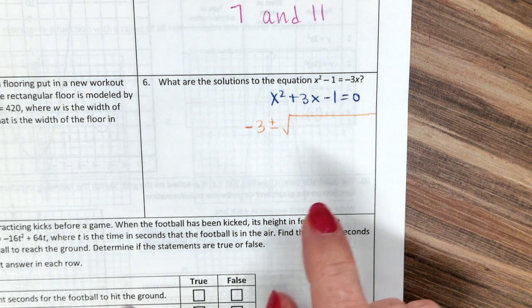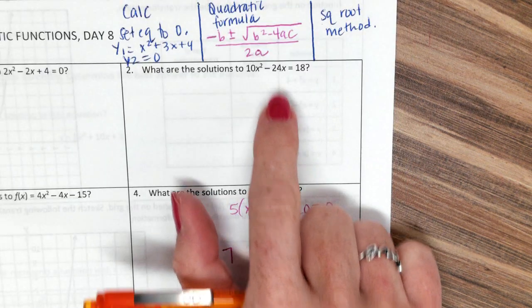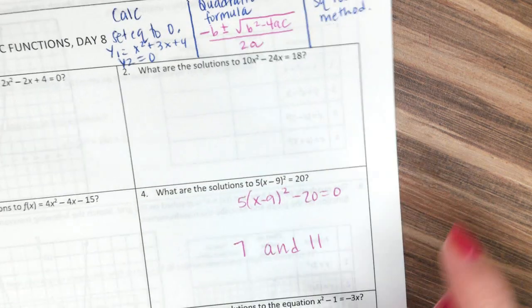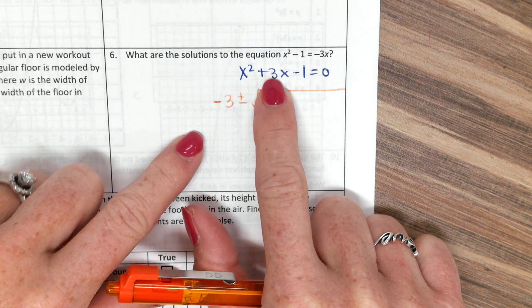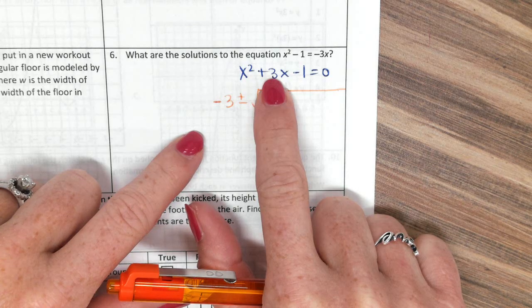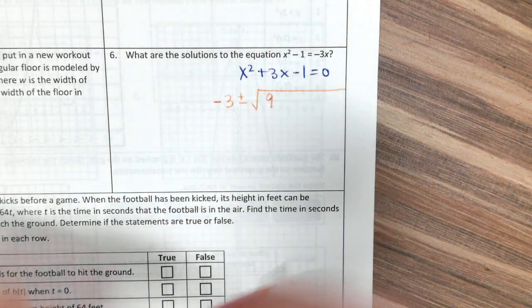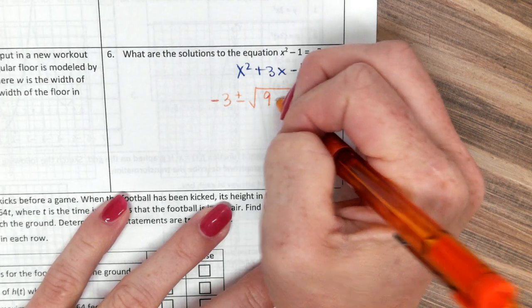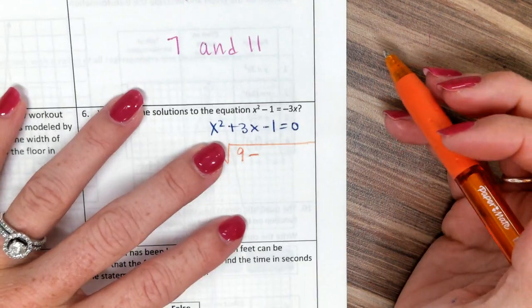Okay, plus or minus the square root of b squared. So what is b? 3. So 3 squared is 9. I'm just going to go ahead and do it because I know 3 squared is 9, minus 4 times a times c.